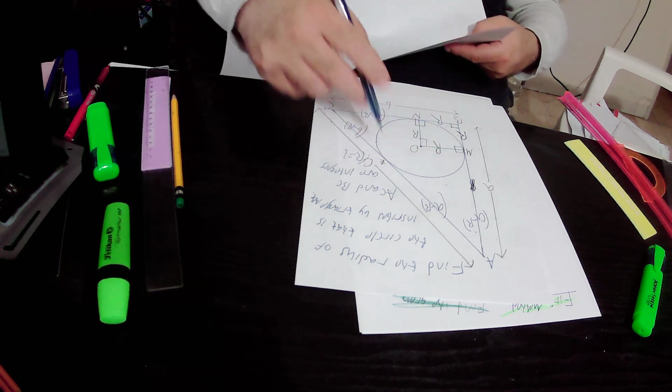From the drawing it is very easy to see that AC equals AZ plus ZC.